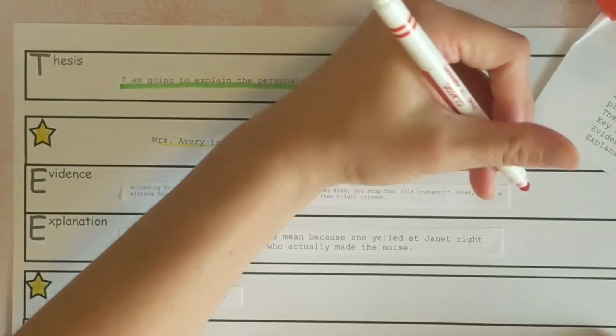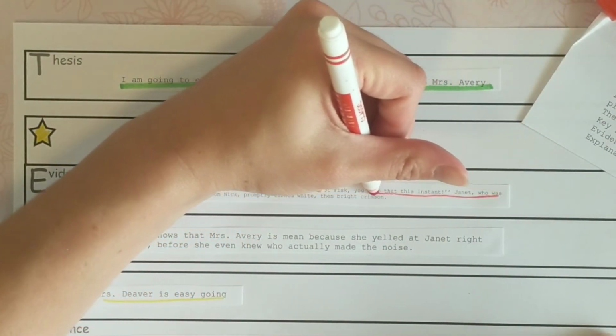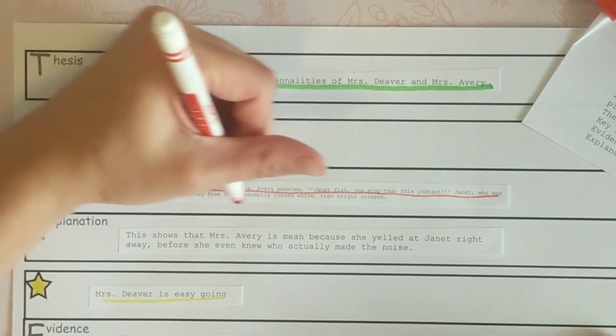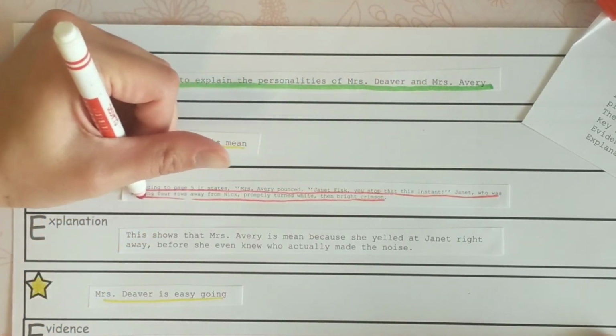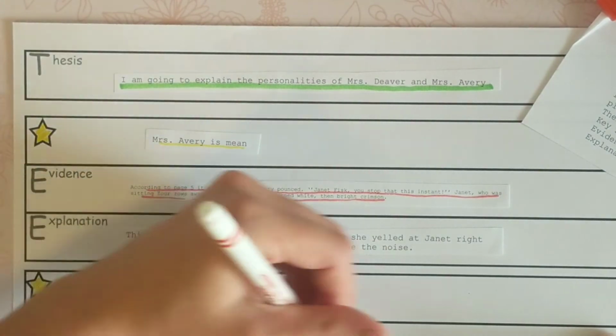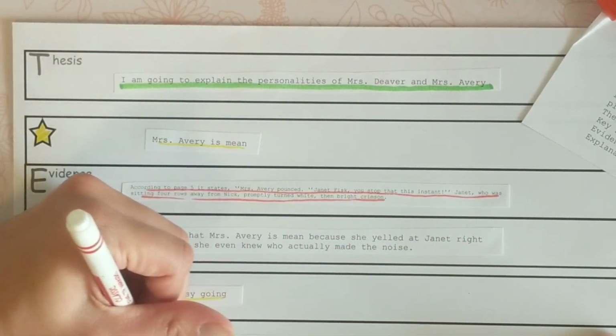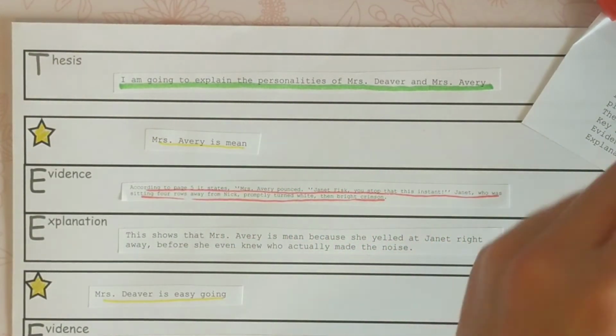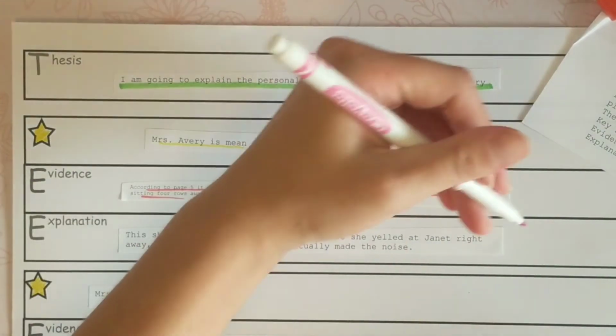Evidence is red. And then when we explain it in our own words, that's pink.